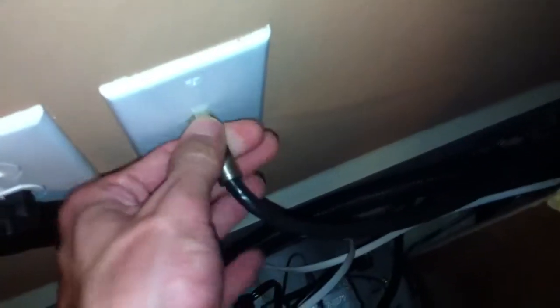First off, where does the internet come in? The internet comes in through this coaxial cable. Give it a nice little twist. Make sure it's nice, tight, and secure. And then we follow it over here. And it comes into a modem. Okay. And this is the beginning of the Global Aviation servers.